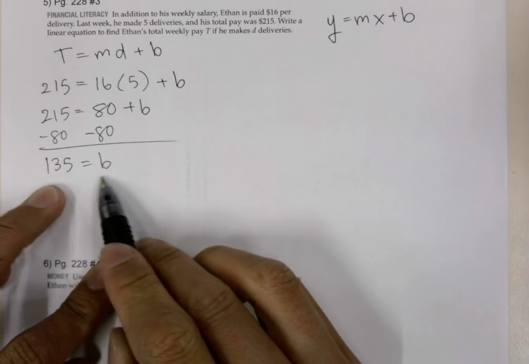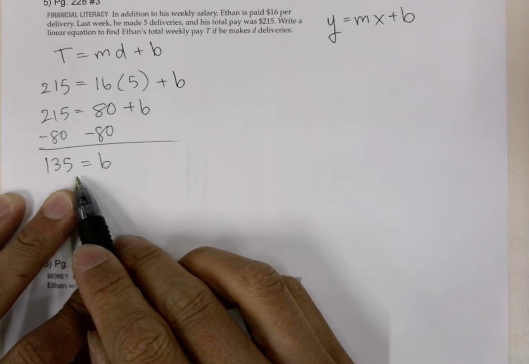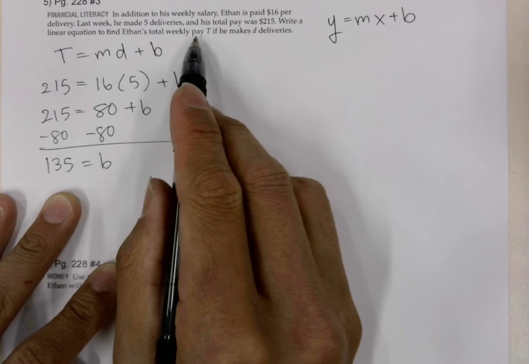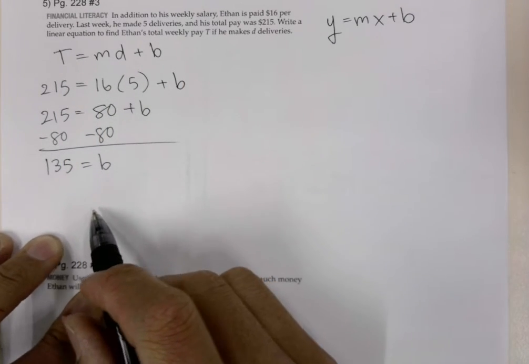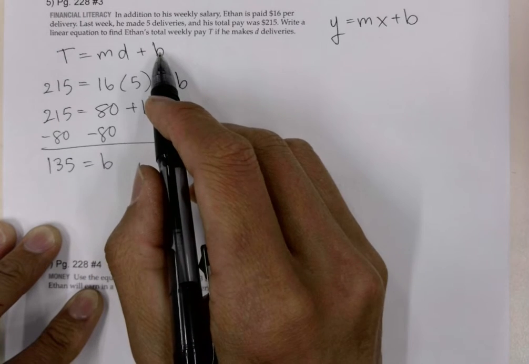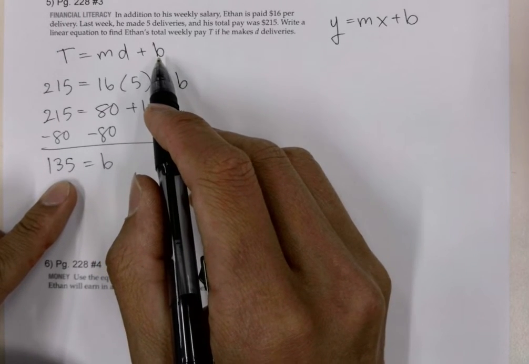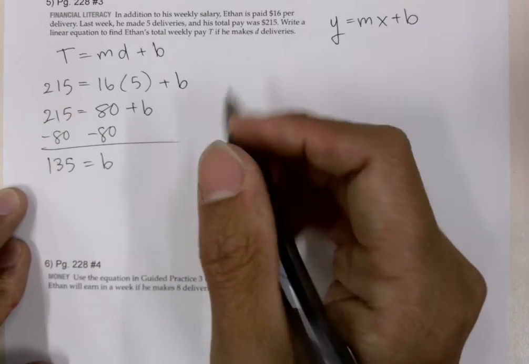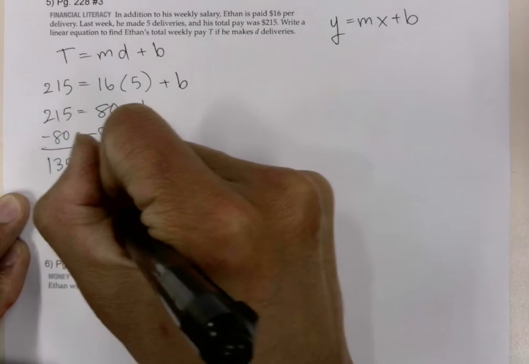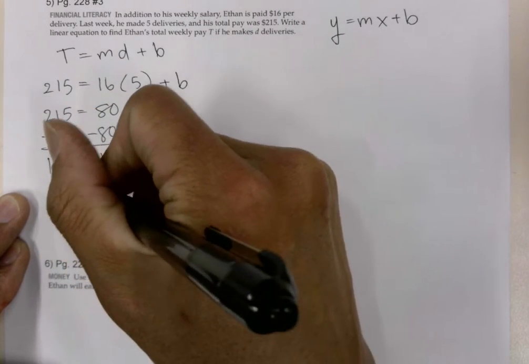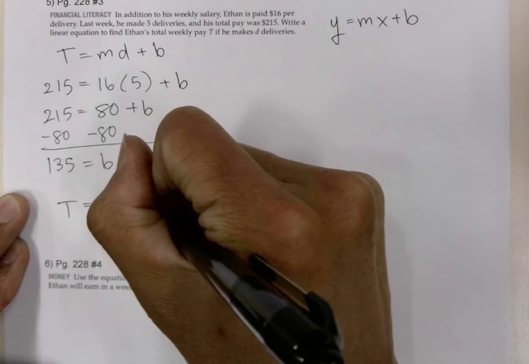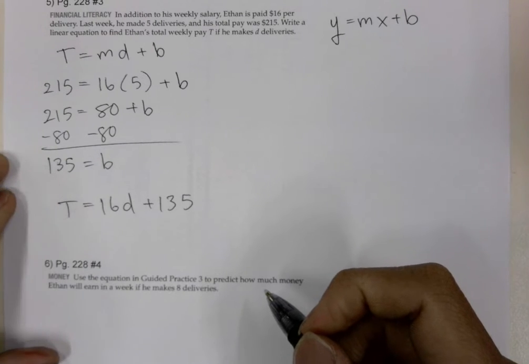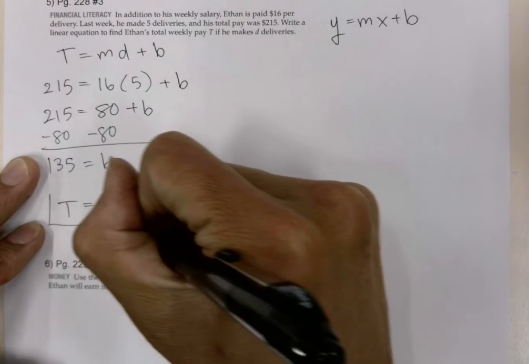So now that we know what B is, we can write a linear equation to find his total pay. How do we do it? We'll go ahead and substitute 135 for B, and we'll substitute in 16 for M. That will leave us with T is equal to 16D plus 135. I'm going to put a box around that.